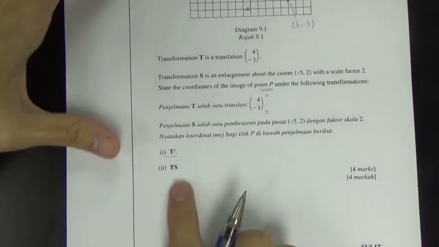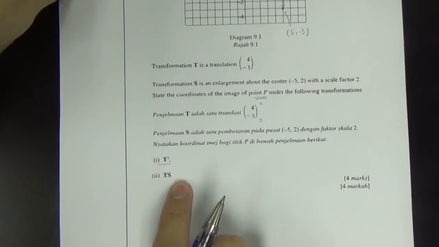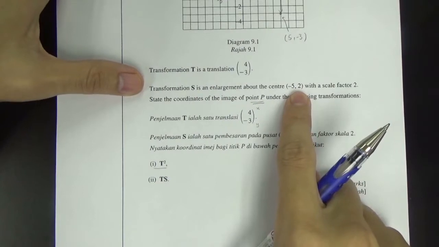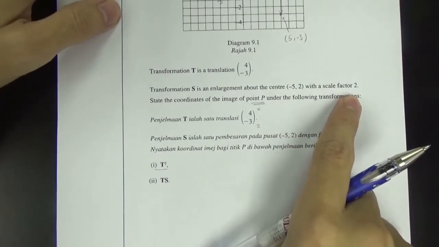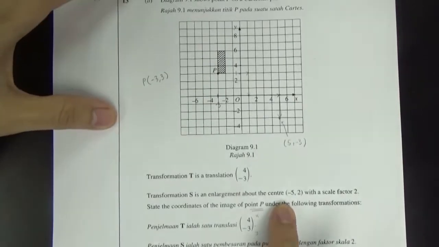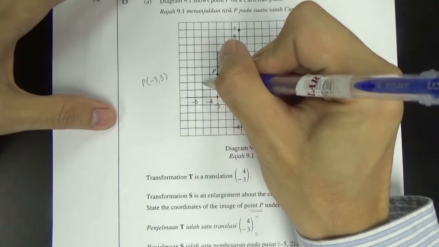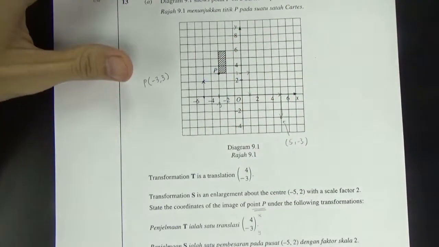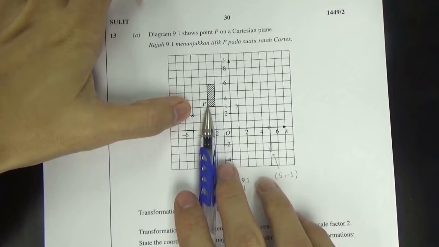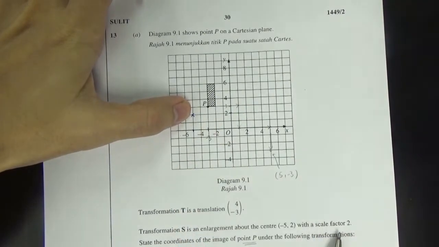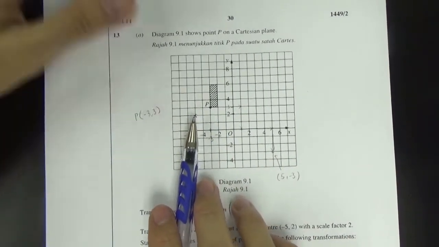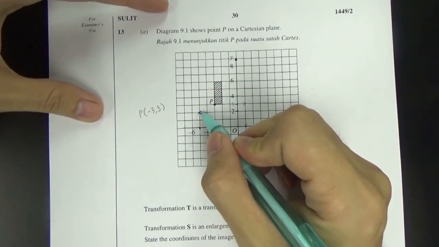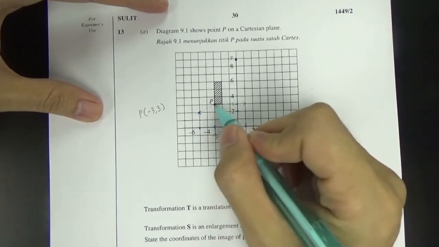Part 2, we need to perform transformation of TS on point P. Now S is an enlargement about center -5, 2 with a scale factor of 2. So -5, 2 is located here. -5, 2. So it's here. So that means we have to enlarge this thing with a scale factor of 2 about the center here. So then we can now join this line, for example, and then just double this.